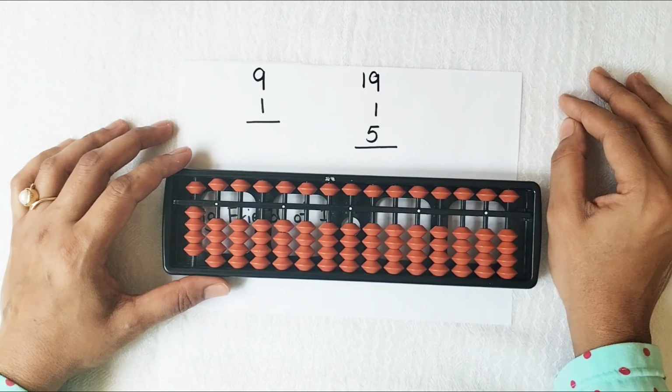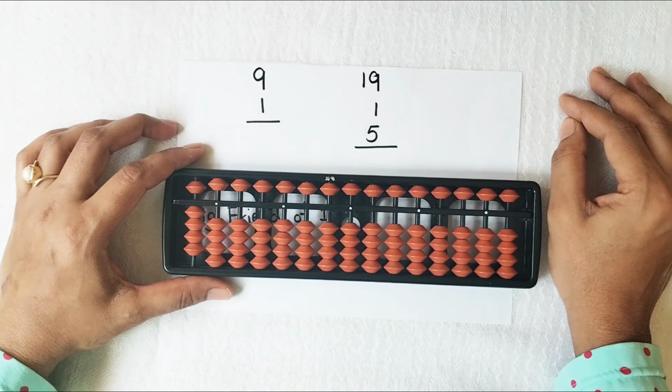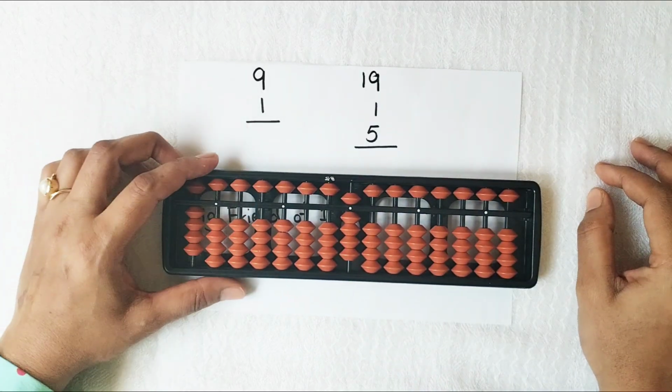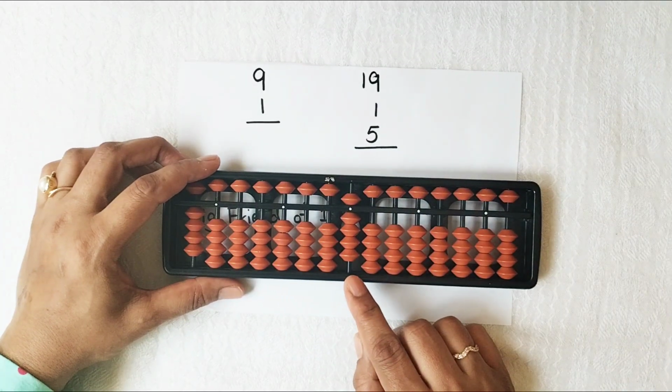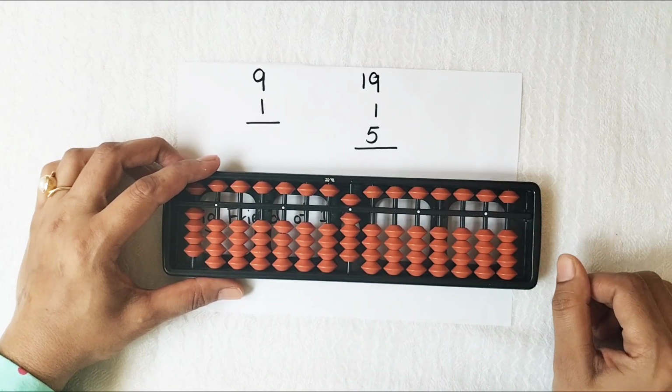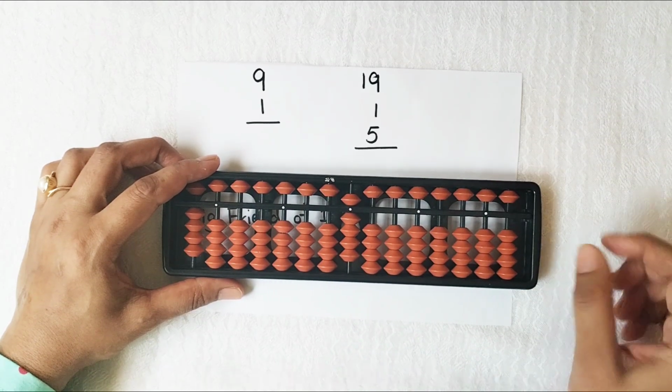Now let us look at the examples. First one, 9 plus 1. Now how will I plus 1? We have used all the beads here, so we don't have enough beads. We can't do it directly.